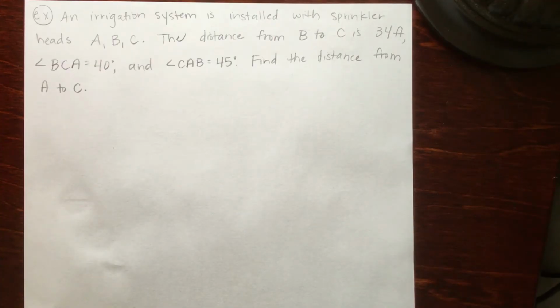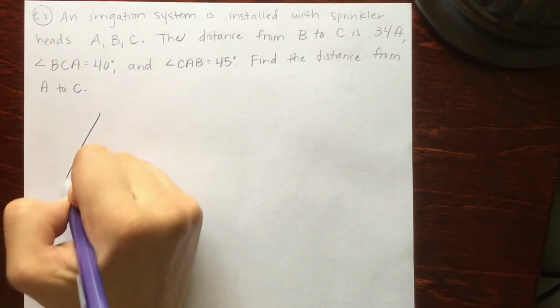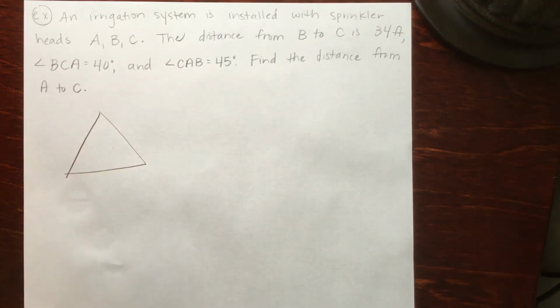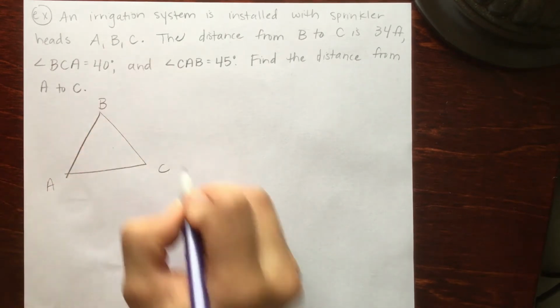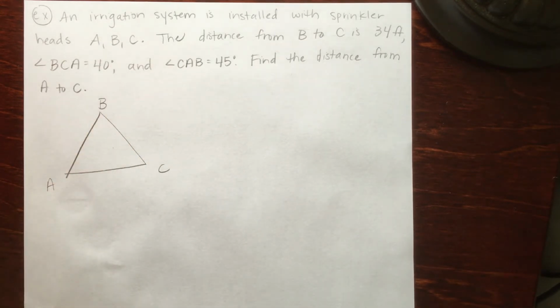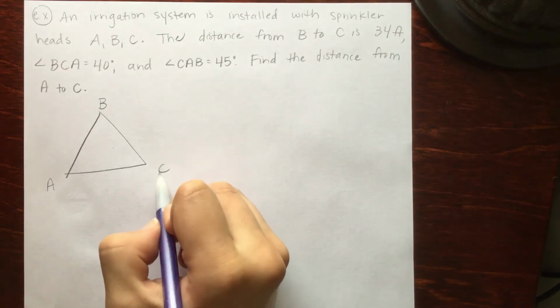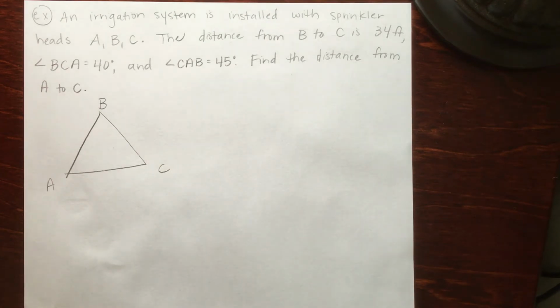An irrigation system is installed with sprinkler heads A, B, and C. The distance from B to C is 34 feet. Angle BCA is 40 degrees, and angle CAB is 45 degrees. Find the distance from A to C. All right, draw your triangle. You can draw it however you want to. You can put your A, your B, your C wherever you want to. It really doesn't matter. We're all going to end up with the same answer, even if you had put your A way down here, or if you had drawn a completely different looking triangle.